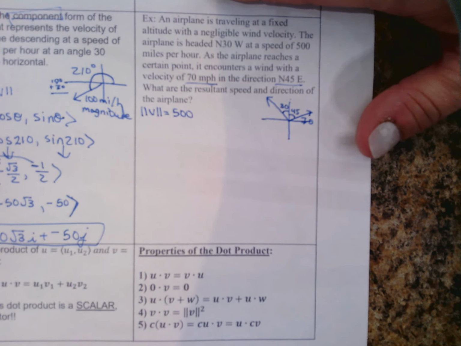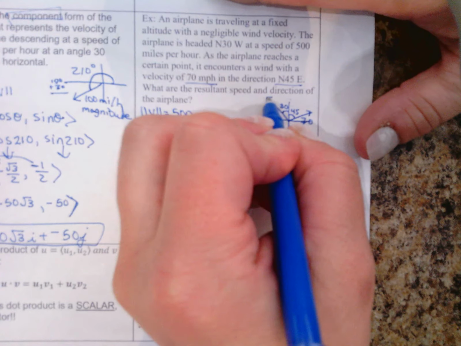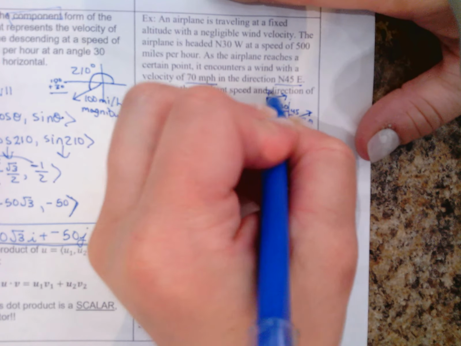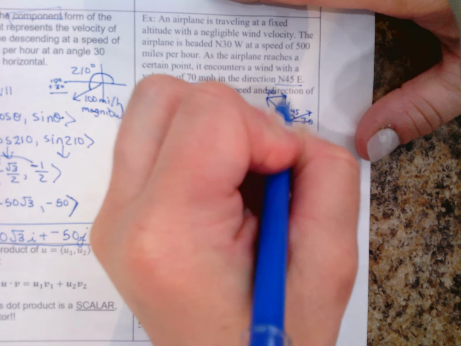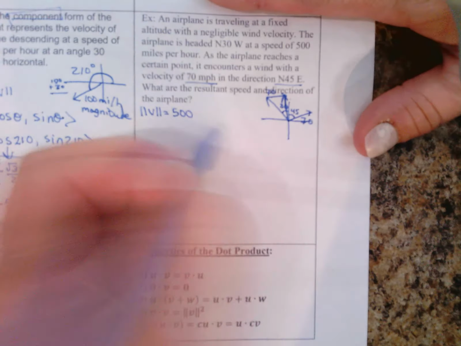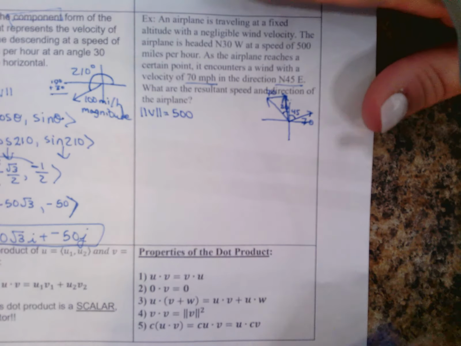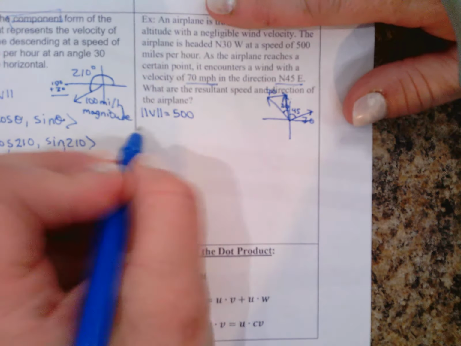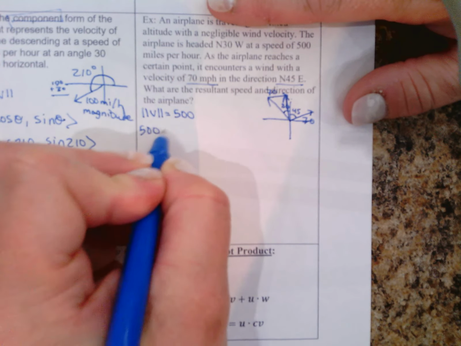So that is actually going to be added onto this, and we're going to have to find the resultant vector. Okay, so there we have this 45 degree north 70 wind, and we have to find this resultant vector right there. The first thing we need to do is find the component form, or vector form, of these vectors. Okay, so magnitude is 500.